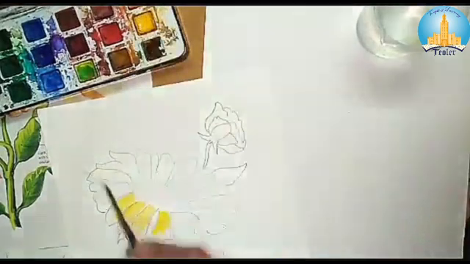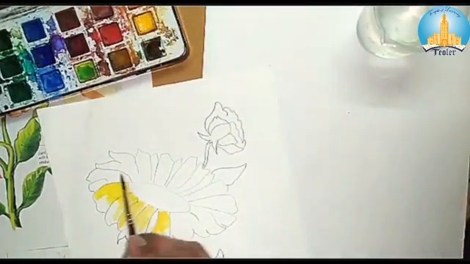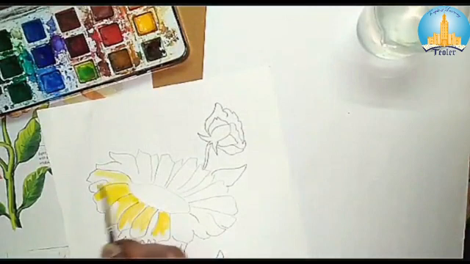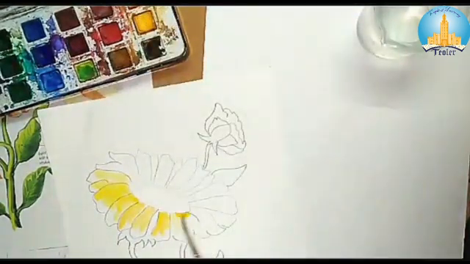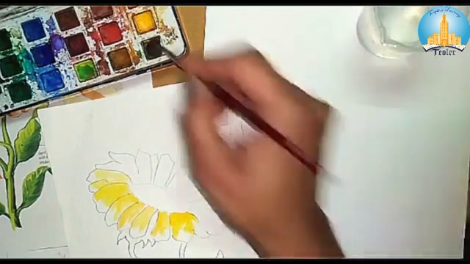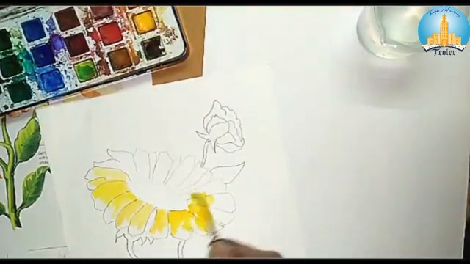We have to show the area where light is reflecting directly. That white area is what I am leaving. So as I told you, first we need to use light color, so the light color is yellow.